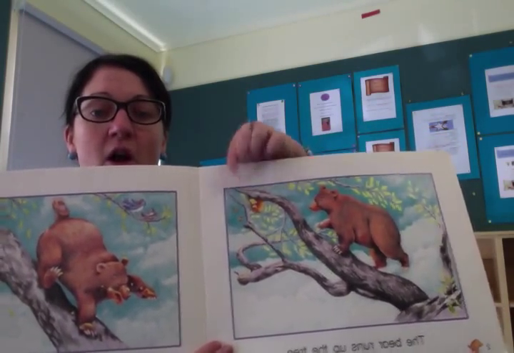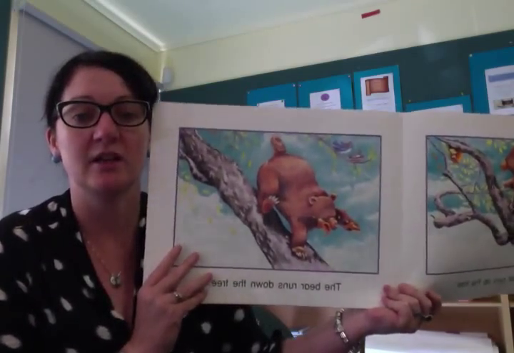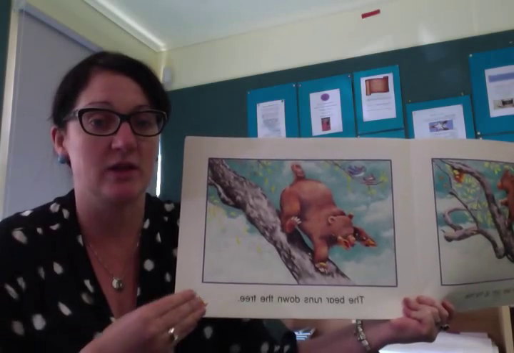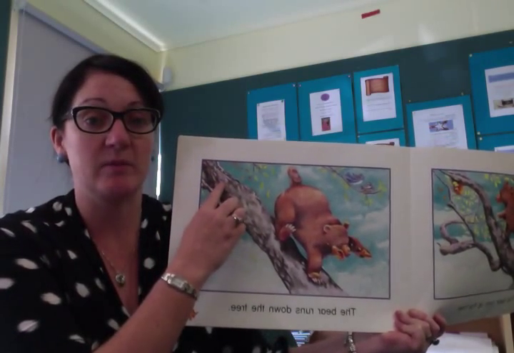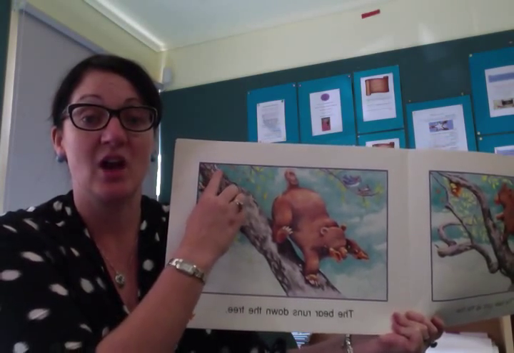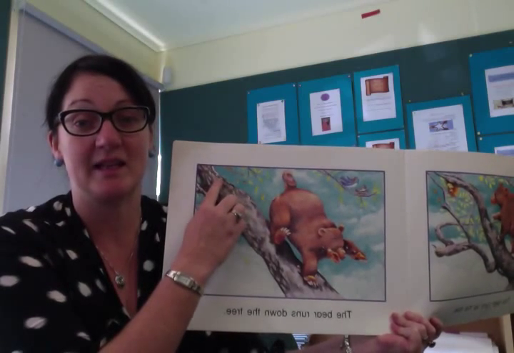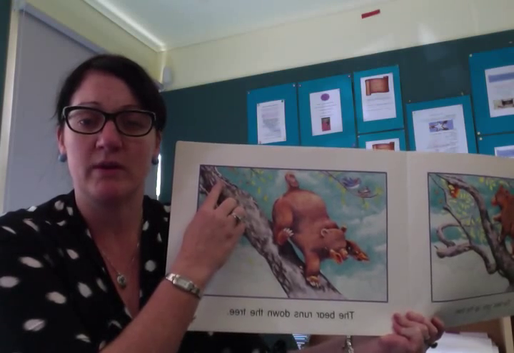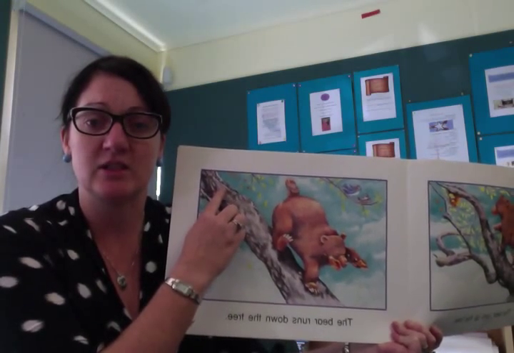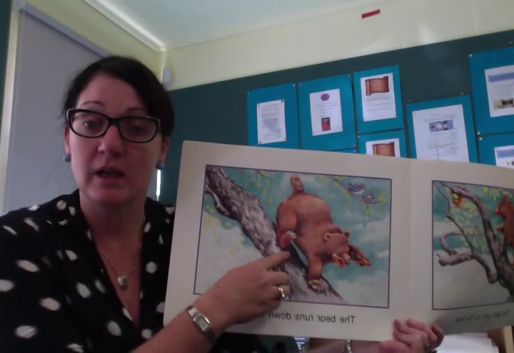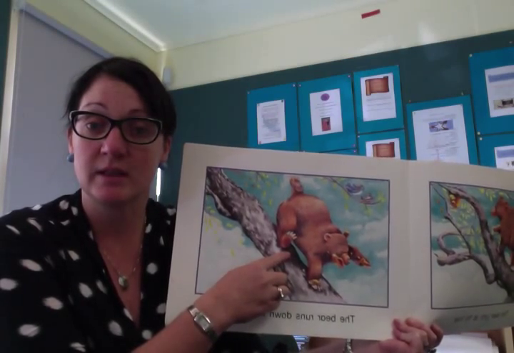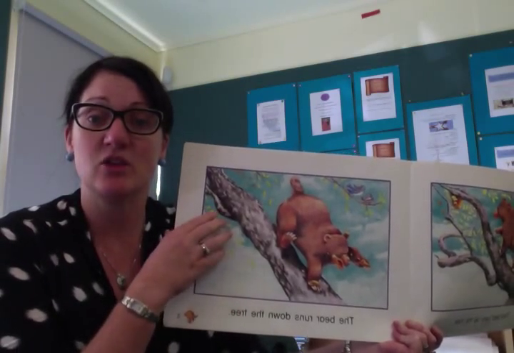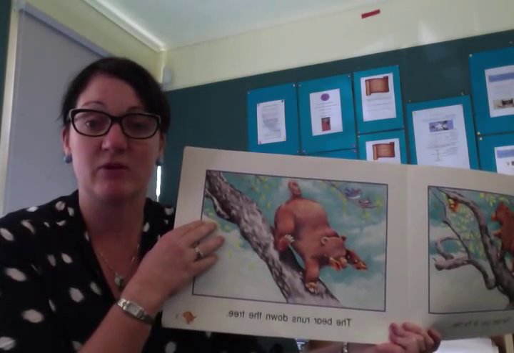Then I infer that the bear is running down from the tree because the bees have started to come out of the hive. That's what we want the children to do when they're using their eagle eyes: initially use them to work out the tricky words and the extra tricky words surrounding them, and then to infer meaning from the text.